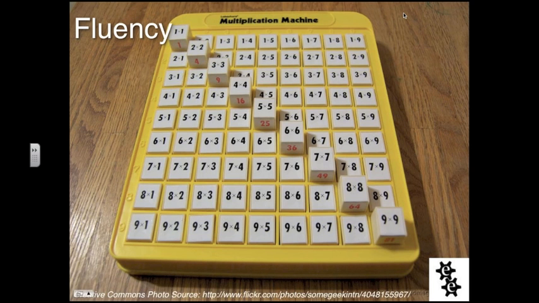The Common Core is very clear that it isn't just depth and challenging problems that students need to be able to do, but that there has to be the ability to quickly and accurately calculate math facts. Math facts have a place in the Common Core.